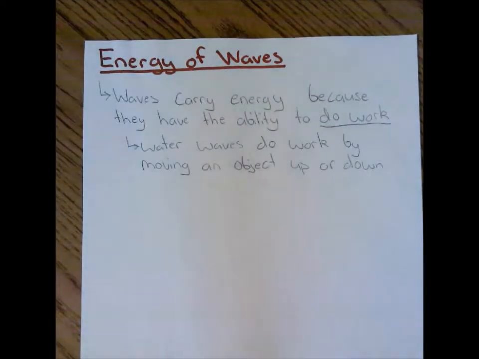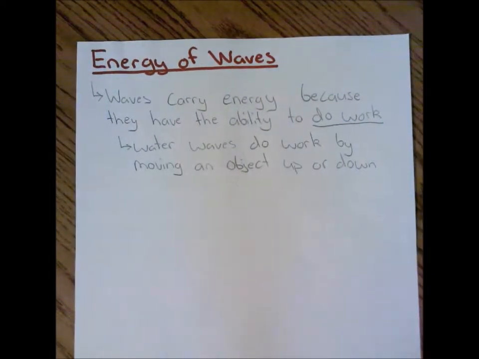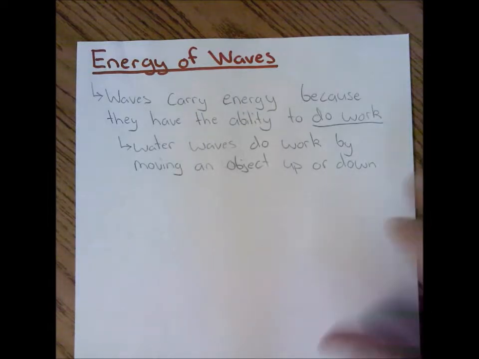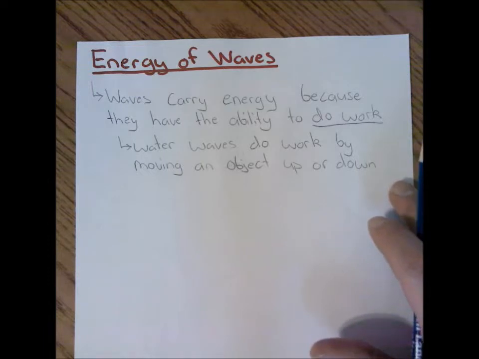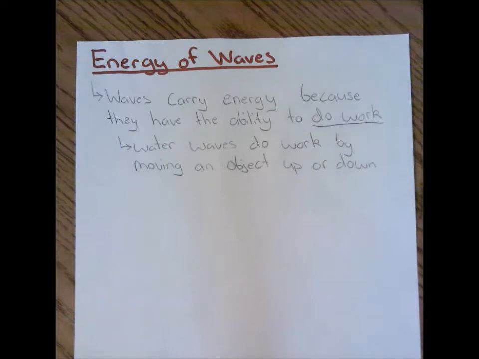If you've ever been out on the lake or the ocean and you have that wave come by, you feel that rocking, that up and down movement, and that's because that wave moving through the medium of water is doing work on the boat by causing that object to move up or down. The other example is this: sound waves do work by vibrating your eardrums inside of your head.